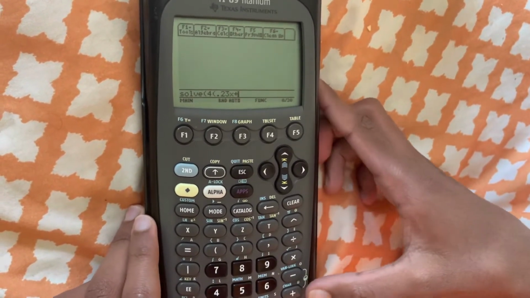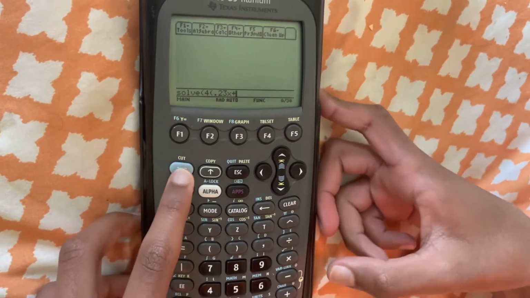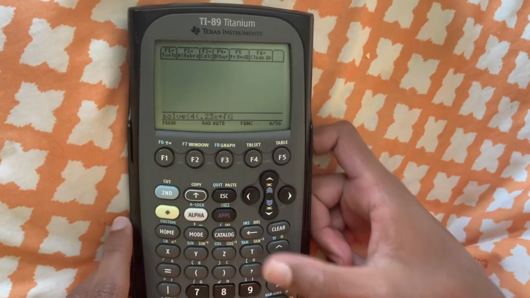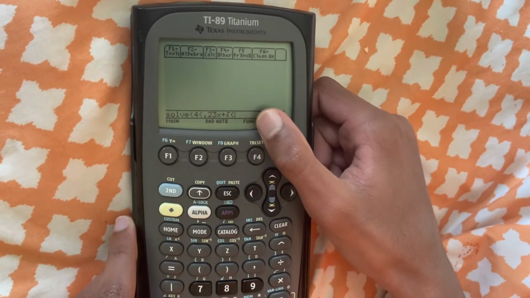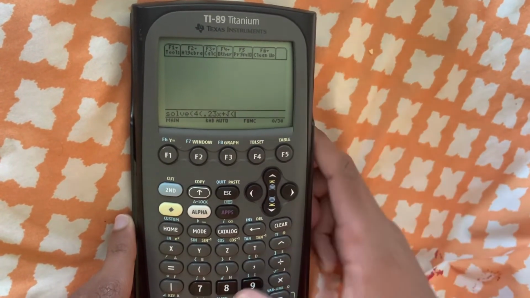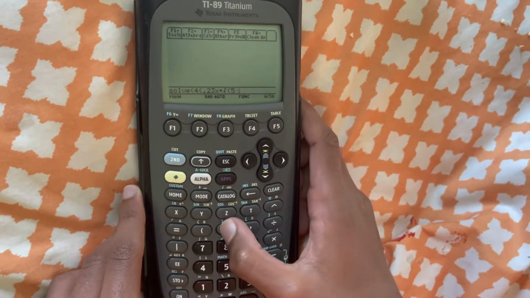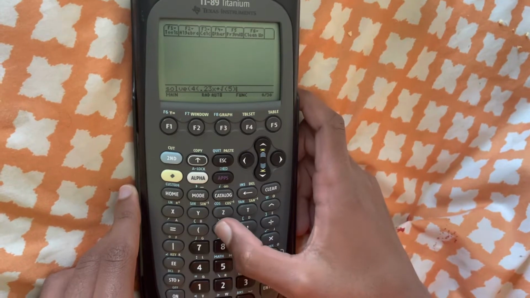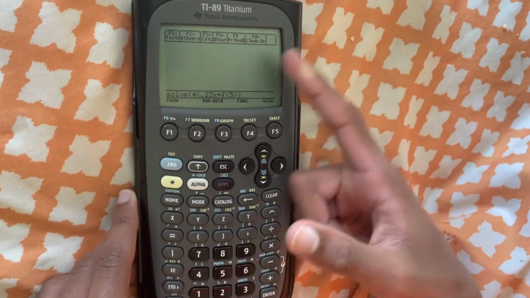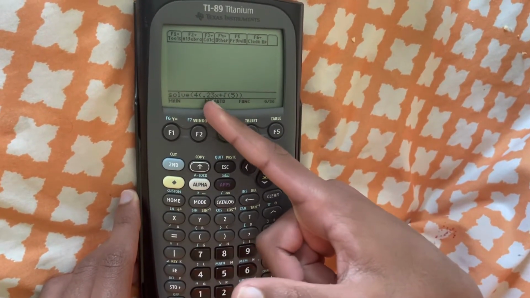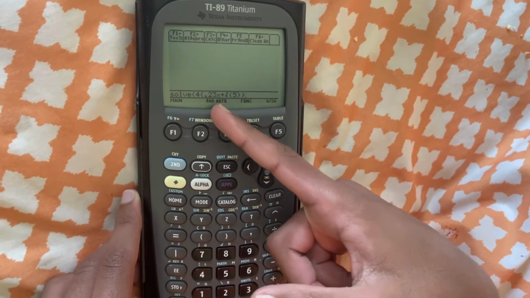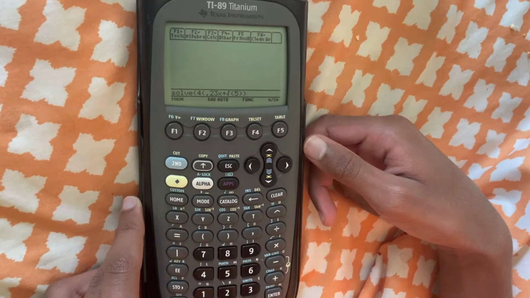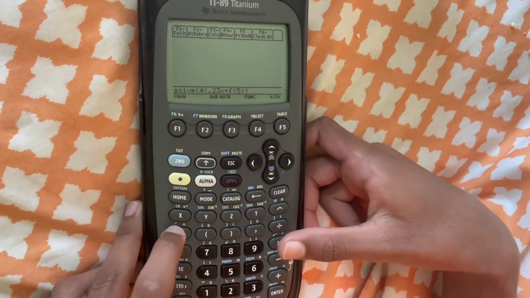plus, and now we're going to do a square root by pressing second, and then multiplication. Whatever we want inside the square root has to be inside that bracket. So square root 5. And then we're going to close the parentheses. So now we have 4 times 0.323x plus root 5.